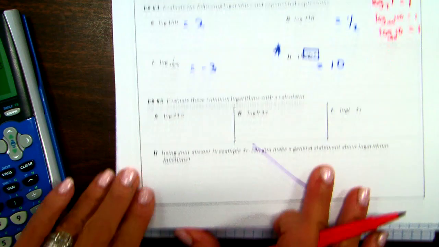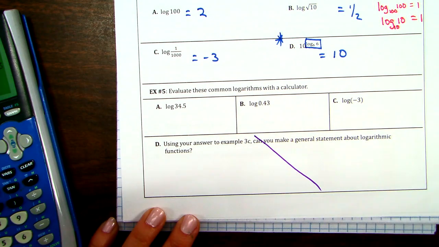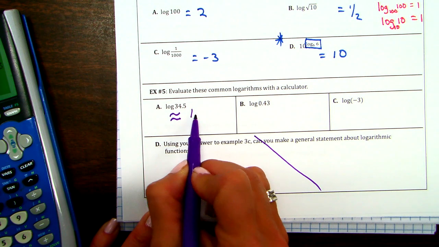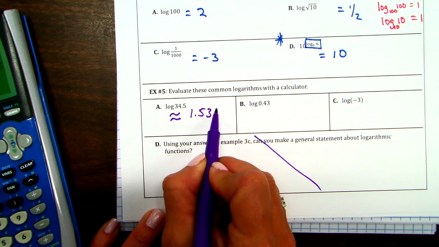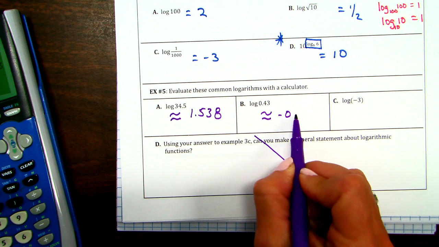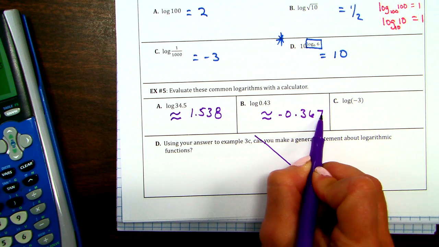Okay? Same with these three. These go right in your calculator, and then you'll round to 3 decimal places. So these are really just rounding exercises. We have to be good at rounding. You do not want to lose points on a test or on the exam because you don't know how to round.